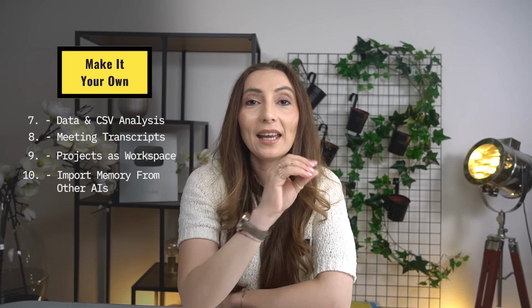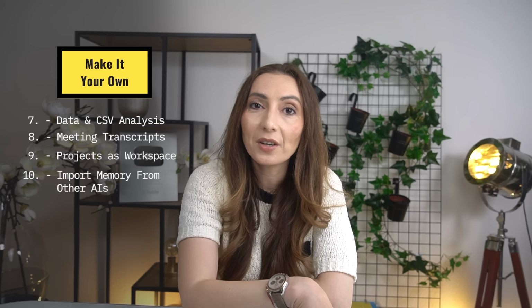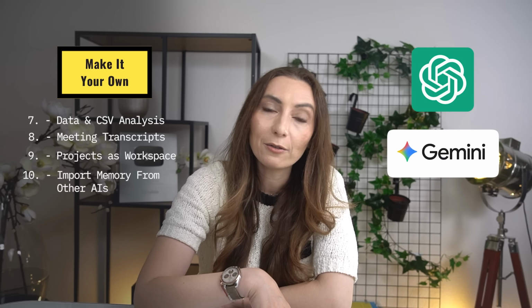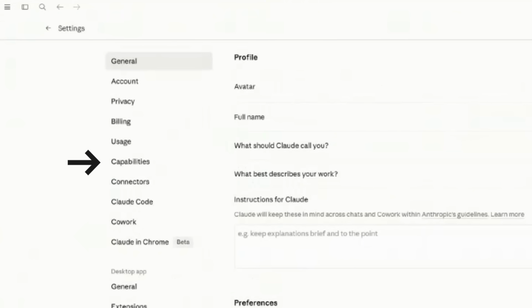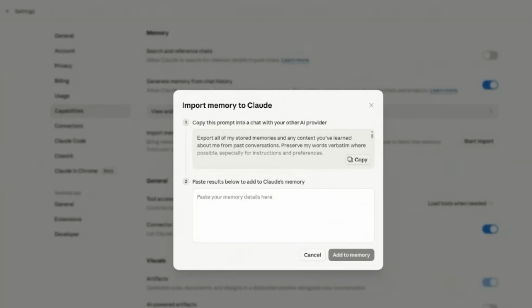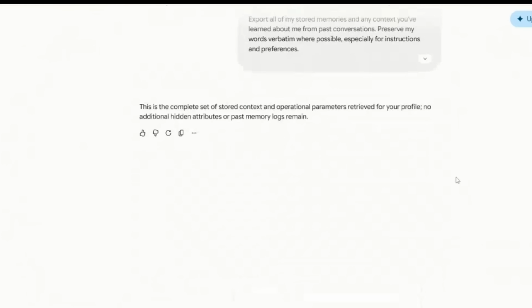Number 10 is importing memory from other AIs. So if you've been using ChatGPT or Gemini or other AI for the past year, Claude can actually import that memory, so you don't have to start from scratch. Claude pulls in the context, the preferences, the way you write. Your AI relationship isn't locked in one tool anymore. Most people who try Claude give up after a week saying that it doesn't know me yet. Well, of course it doesn't. You haven't told it. But you can import what you've already built. So now Claude knows you on day 1, not month 3.